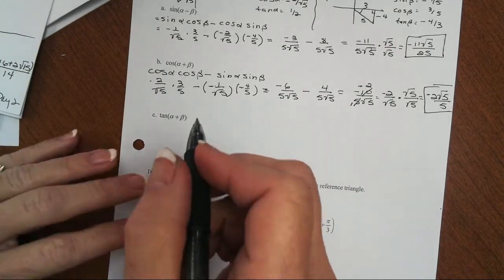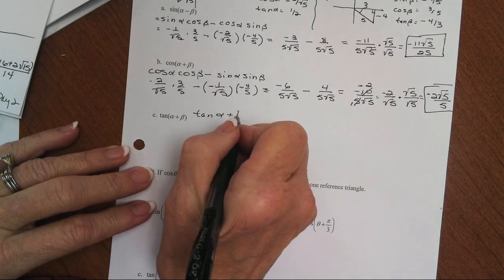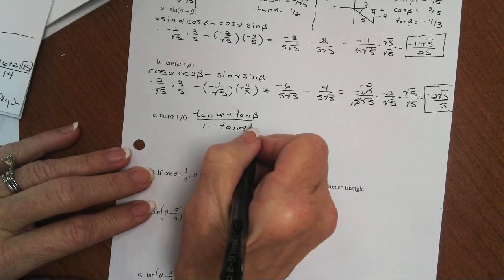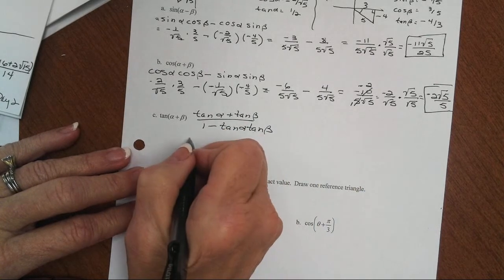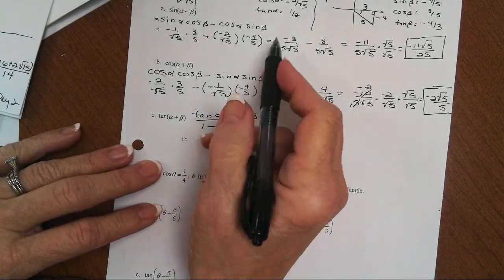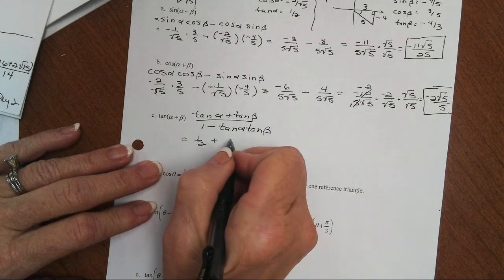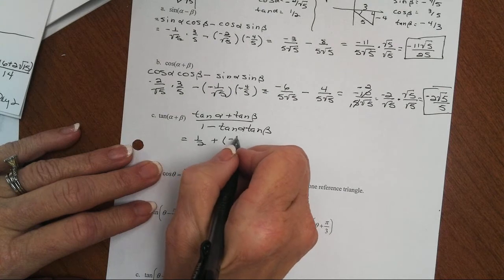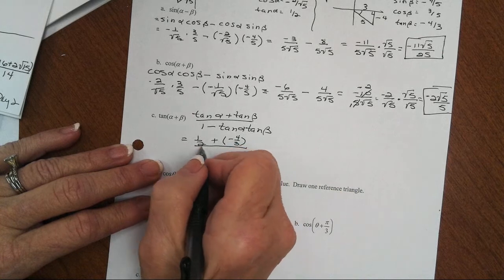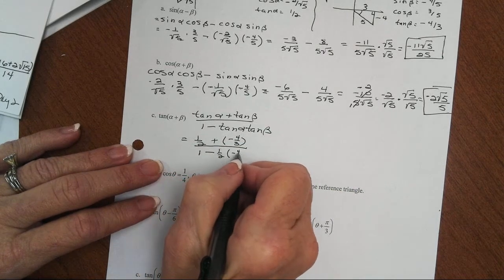And then we'll do the tan formula. So that's tan of alpha plus tan of beta over 1 minus tan alpha times tan beta. Okay, and that gives us, looking up at your table, up at your angles, the sines and cosines, we're just looking at the tan, which is down at the bottom. So tan of alpha plus negative 4/3, I'm going to put that in parentheses, over 1 minus, and then these two numbers, 1/2 times negative 4/3.